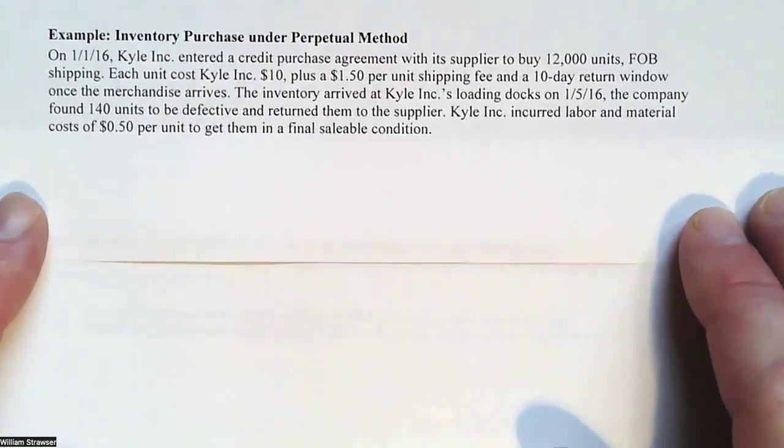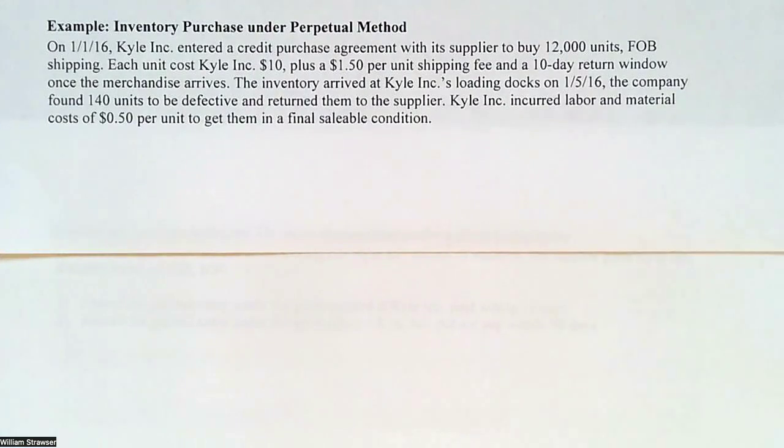So on 1/1/16, Kyle's is entering a credit purchase agreement with its suppliers. They're going to buy 12,000 units, FOB shipping. Each unit costs them $10, with a $1.50 per unit shipping fee, and a 10-day return window once the merchandise arrives. The inventory arrived on 1/5/16. The company found 140 units to be defective, returned them, and incurred labor and material costs of 50 cents per unit to get them into a final saleable condition.